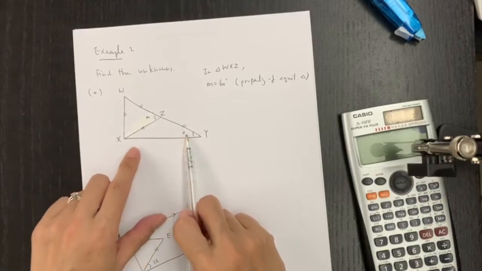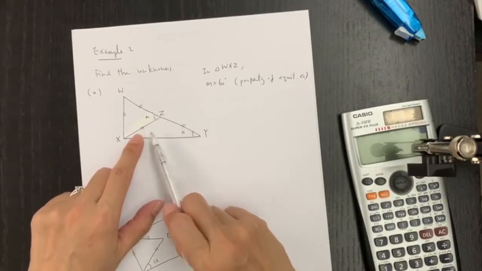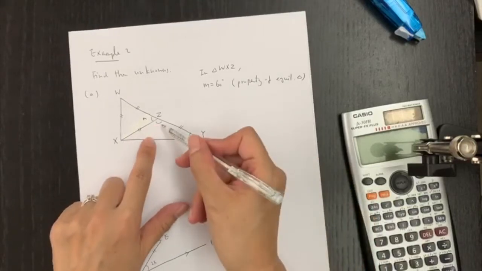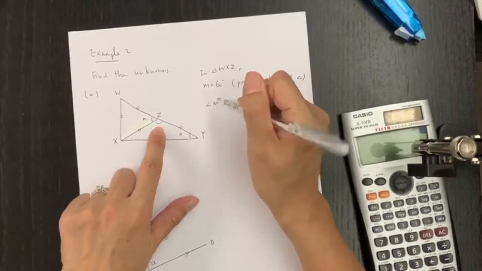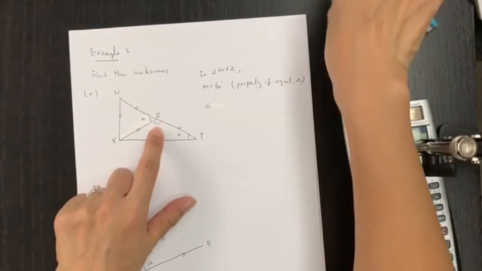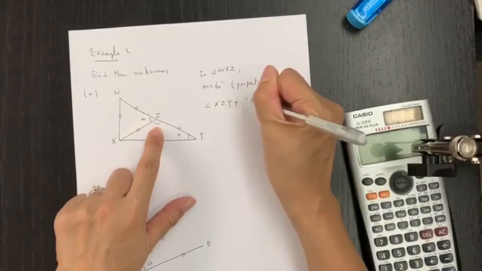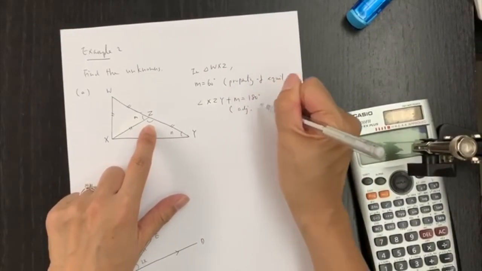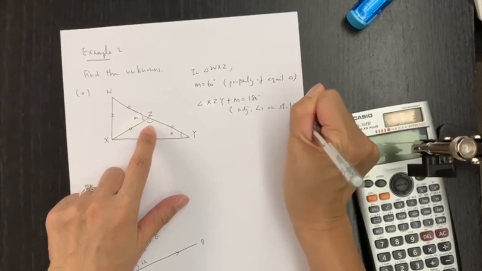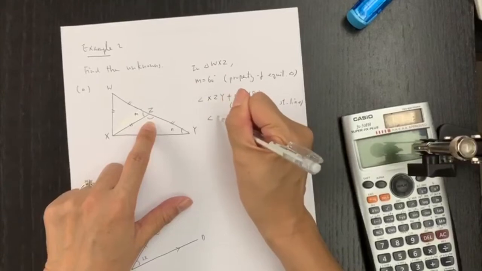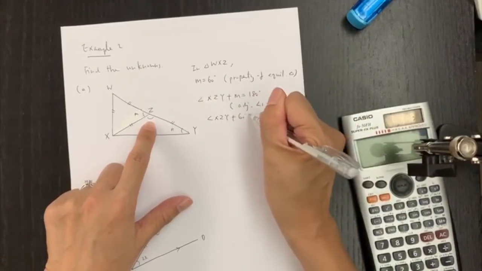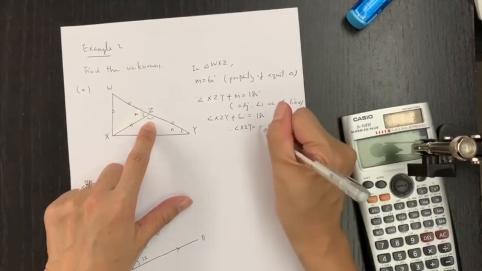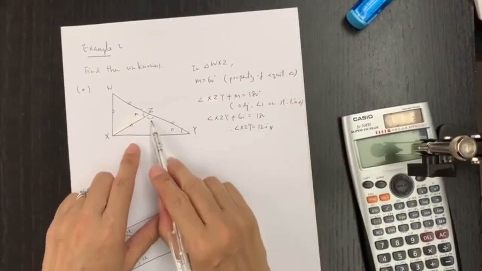Okay, so how do we find N? Therefore we need to look at this triangle, which is an isosceles triangle. But before we look at that, we have to find this angle, right? So let's name this angle. Oh sorry, that is angle XZY plus M is equal to 180. So what is the reference here? That is adjacent angles on a straight line. Agree with me? Okay, so therefore angle XZY plus M, just now is 60, equals 180. Therefore angle XZY is equal to this one minus this, so 120. Okay, so this is 120.